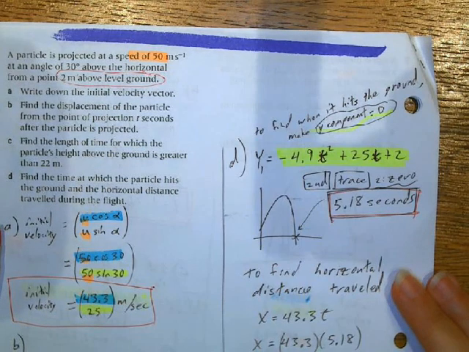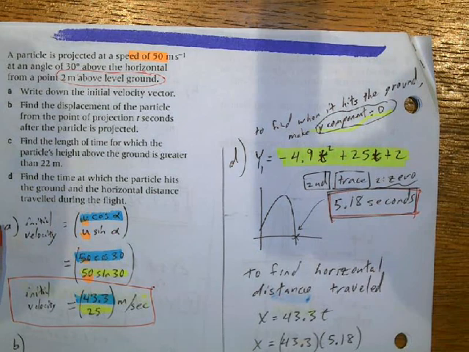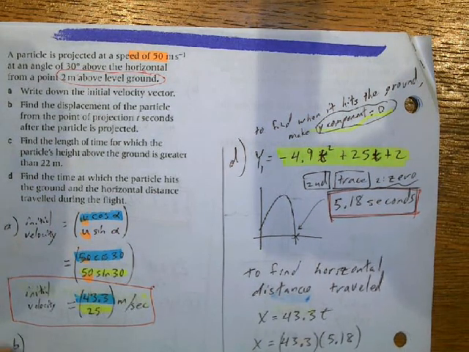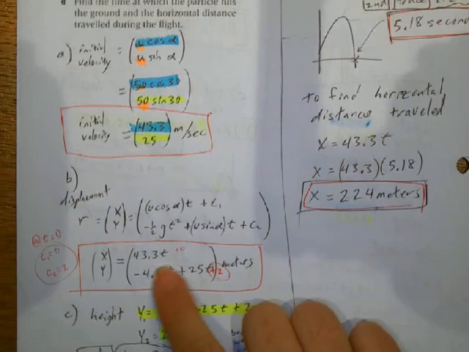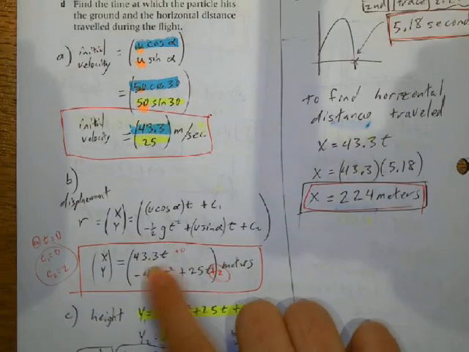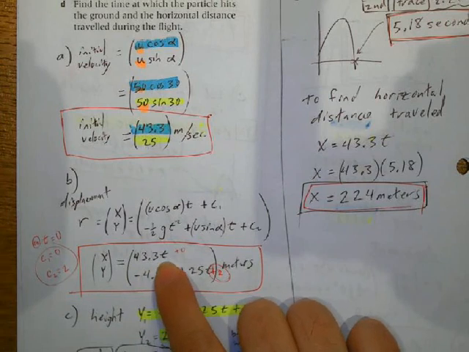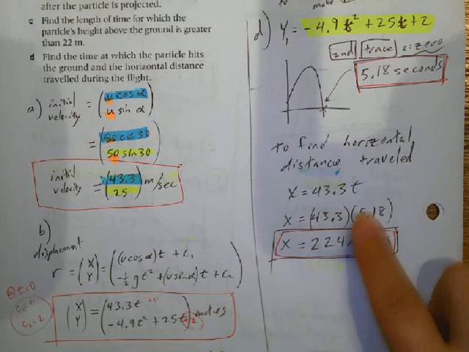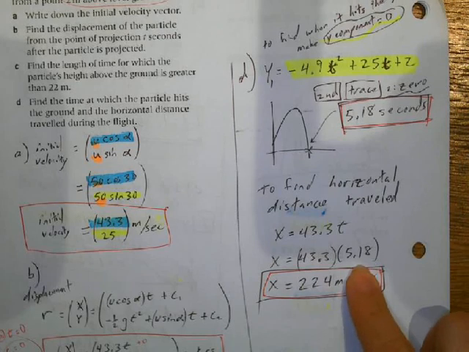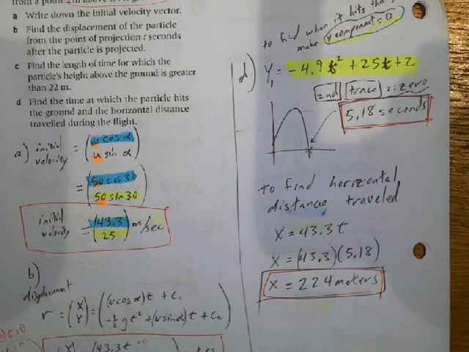And so then I can do second trace and figure that out. The horizontal distance traveled is, if I take my displacement vector, we know it's 43.3 t, so I'm going to replace t with 5.18, and this is the horizontal distance traveled. Whew.